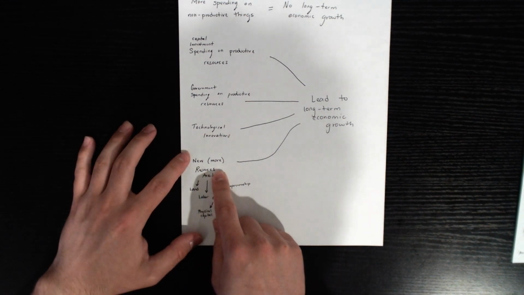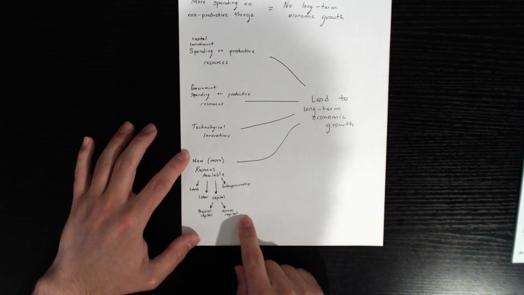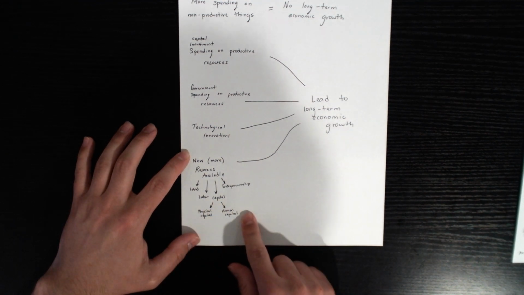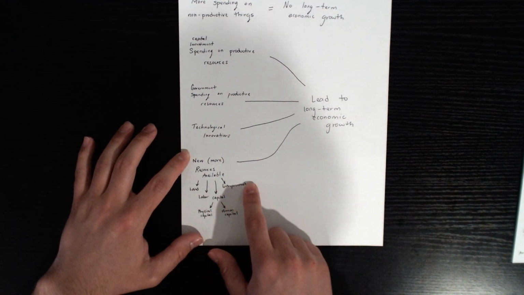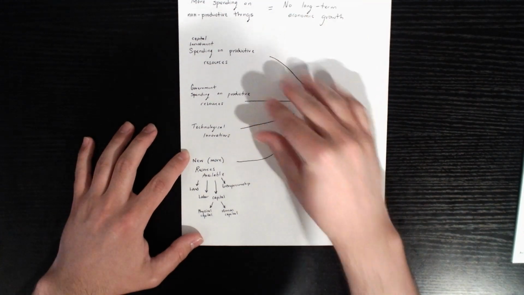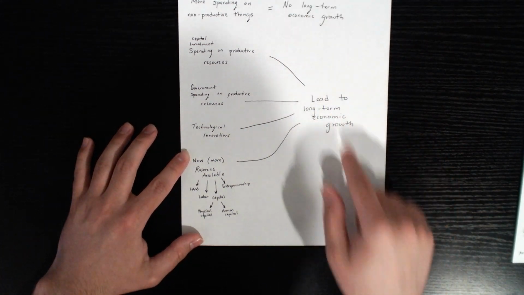So you have more resources available, like land, labor, capital, which could be either physical capital or human capital, and entrepreneurs. All of these things are going to lead to long term economic growth.